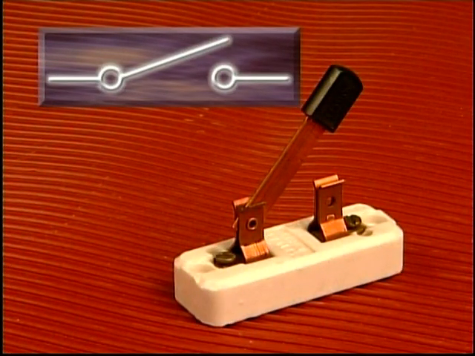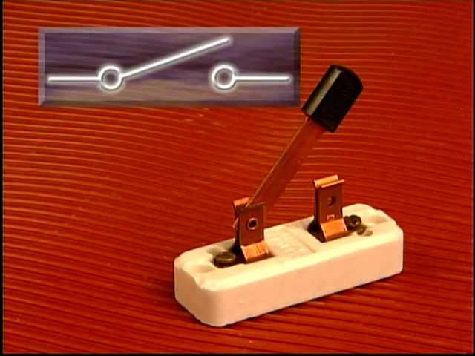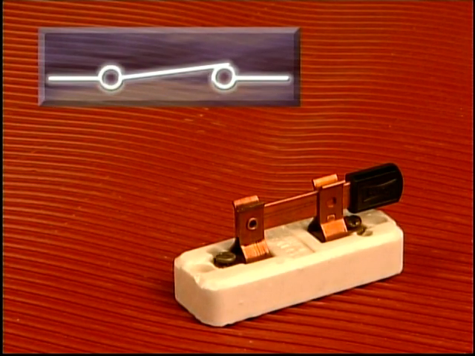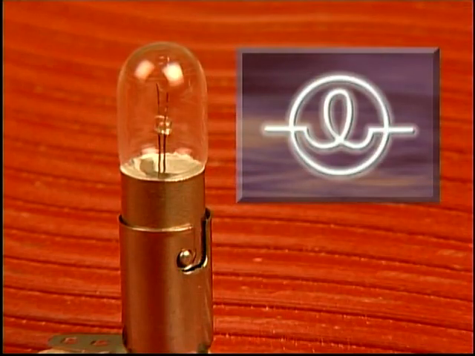There are two schematic symbols for a switch. The open switch indicates that the circuit is open and no current can flow. A closed switch symbol indicates a closed circuit or a complete path for current to flow. This is the symbol for a light bulb or a pilot lamp.